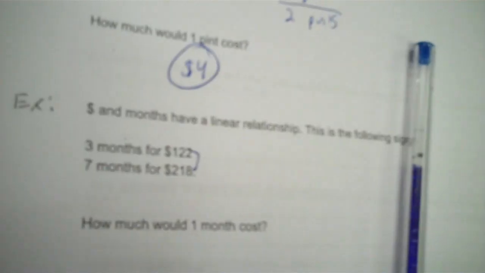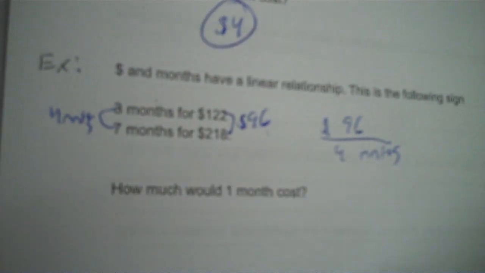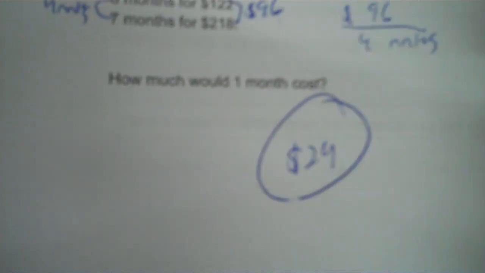So I take 218 minus 122, and that's $96. 7 minus 3 is 4 months. So we know it's $96 for 4 months. Okay, so to find the cost of 1 month, you just divide 96 by 4. You get 24, so $24.